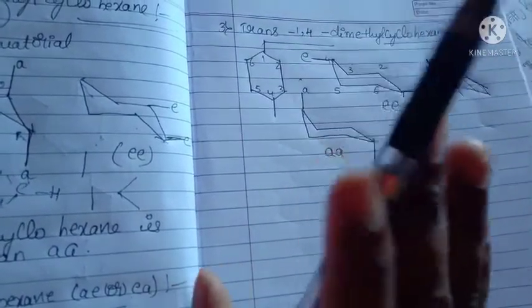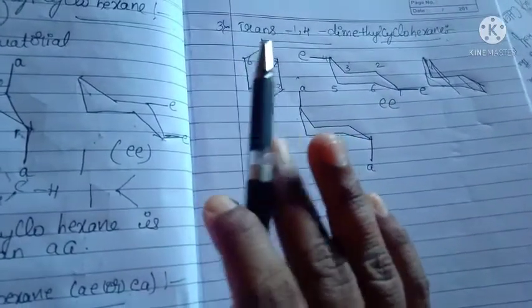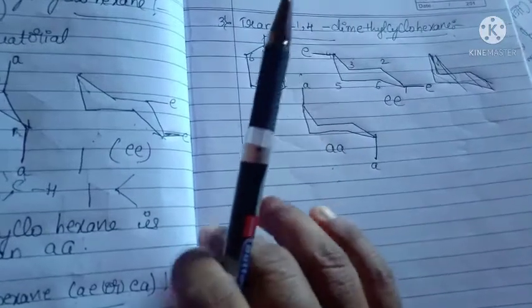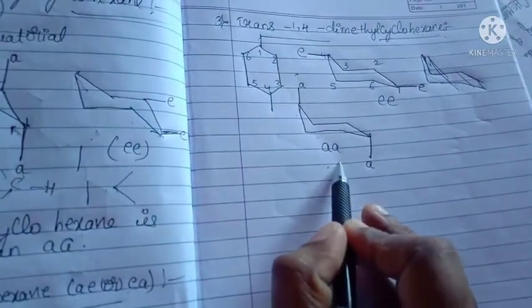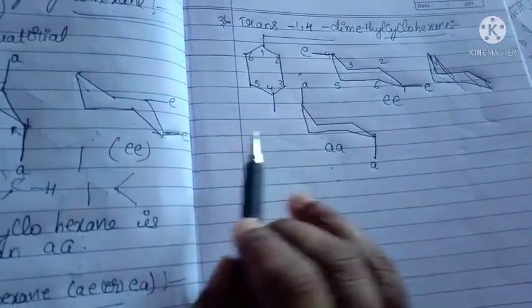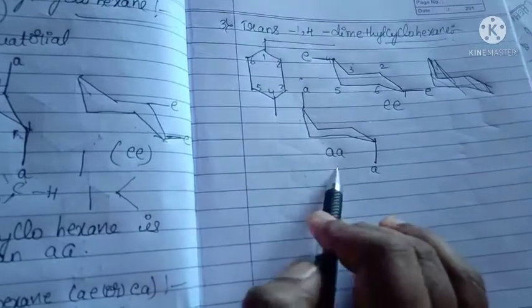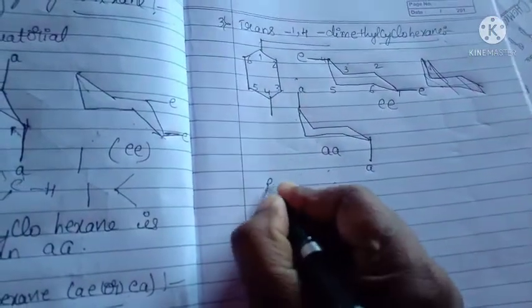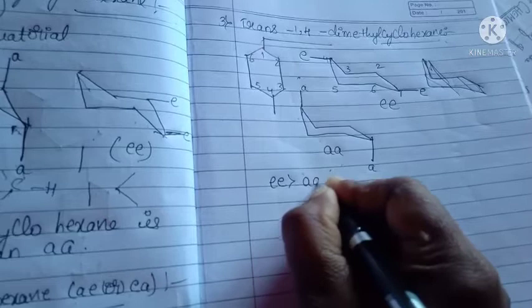In the 1,2 position there will be diaxial interaction, so it is less stable. Here there will be diaxial interaction in the 1,3 position, so that's why it is less stable compared to EE. So EE is more stable than AA.